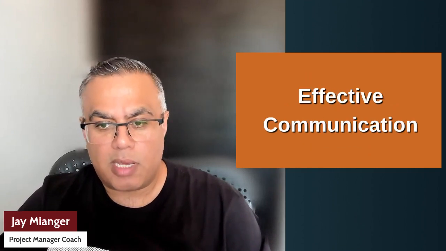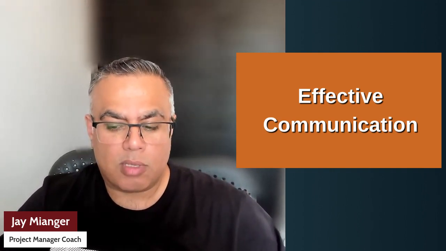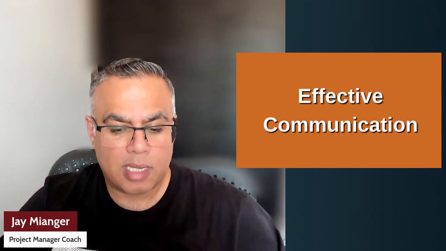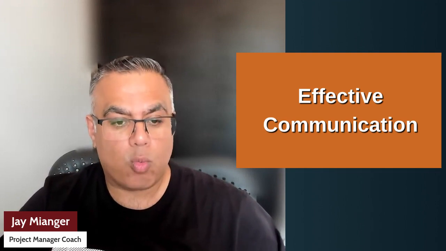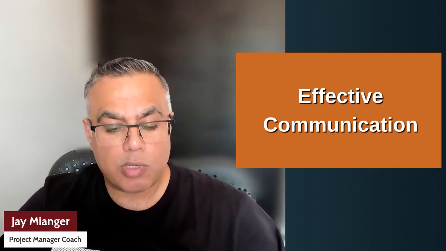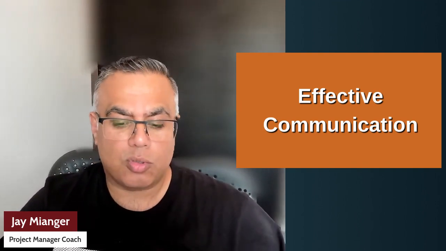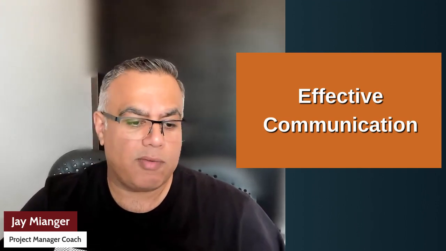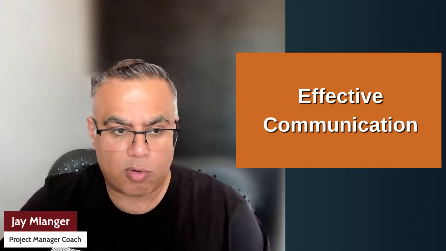The next element is really making sure that you've got effective communication. Understand who your stakeholders are, who your team are, and who your suppliers are. If you are not communicating effectively with them, how are you going to get across what you expect them to do, when to do it, how to do it, and get the results you need? Make sure you have a structure around your communication. How are you going to communicate? What methods are you going to use? Whatever method you choose to talk to your individuals needs to be clearly defined. Some people like email, some want to be face-to-face, some want to be on Teams. All those things need to be considered and continually reviewed throughout your project.